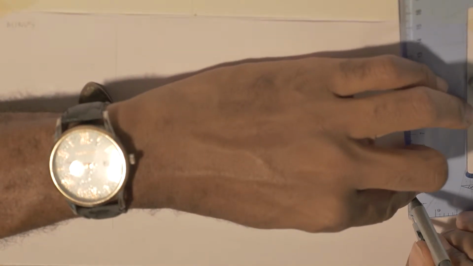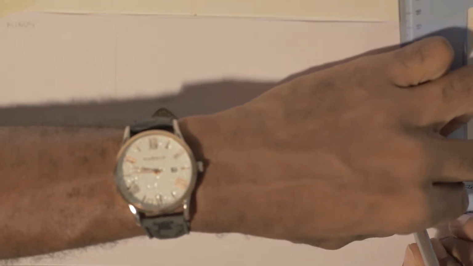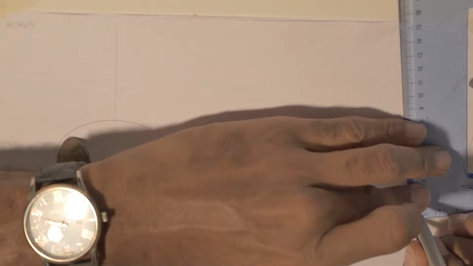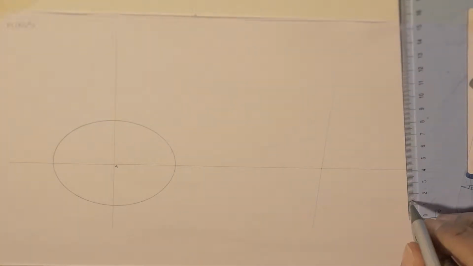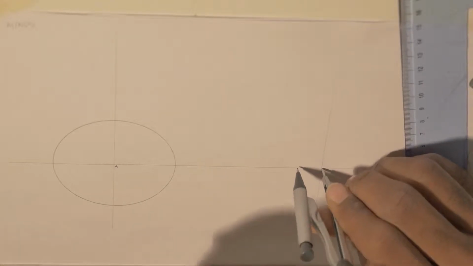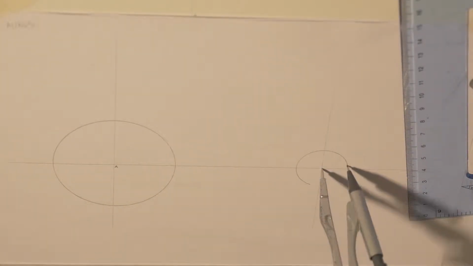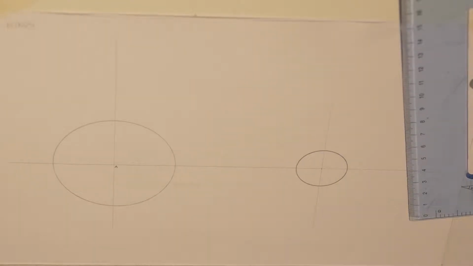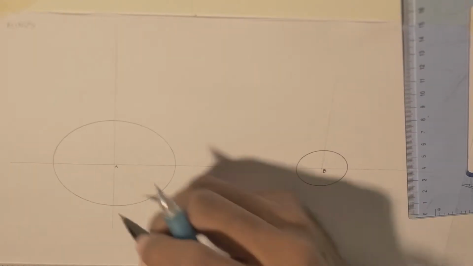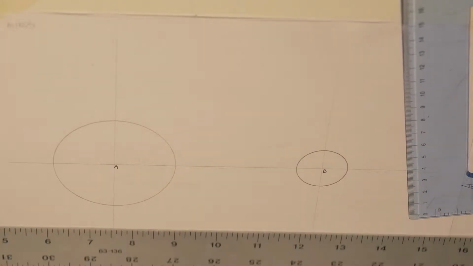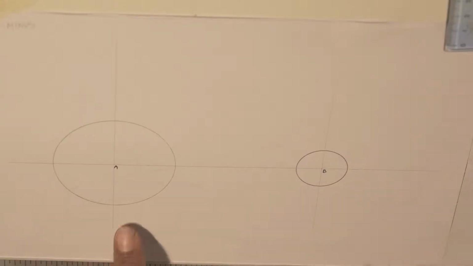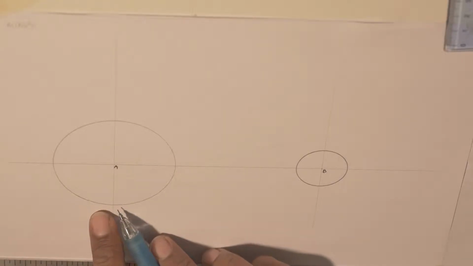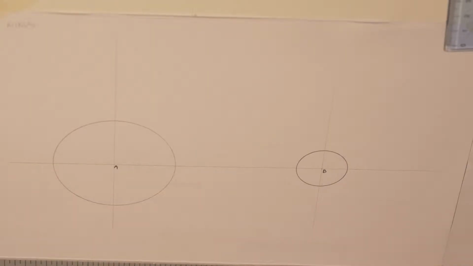Circle B is 30 millimeters diameter. So if that's 30 millimeters diameter, that is radius 15. Divide 30 by 2 to get radius. So that's it here. Nice. So that's circle B. A and B. Now what we're trying to do is create an external line connecting circle A to circle B.